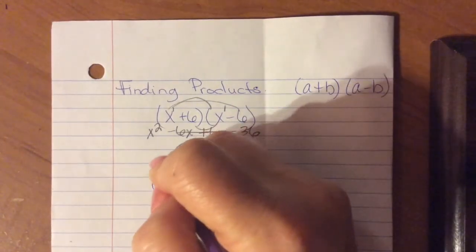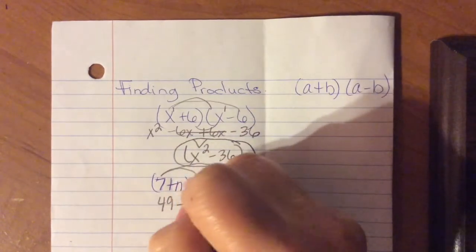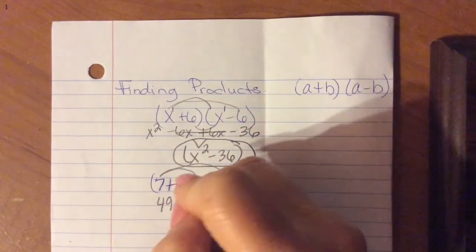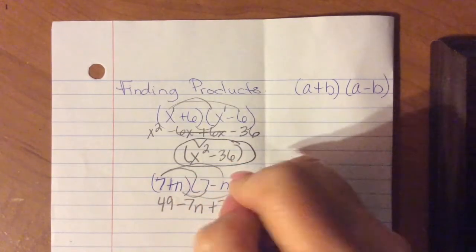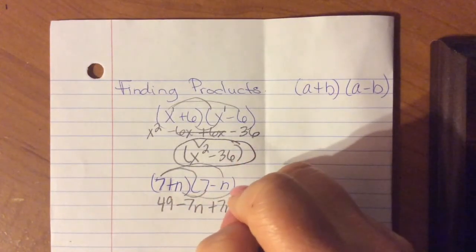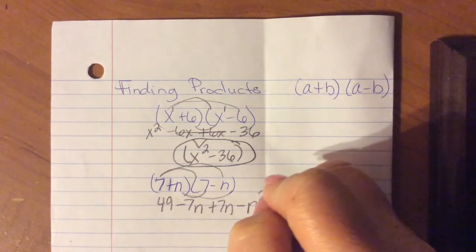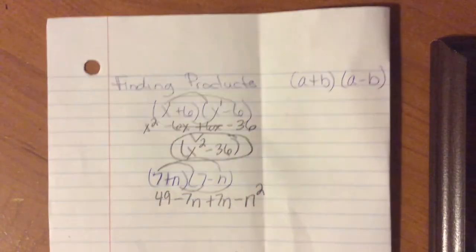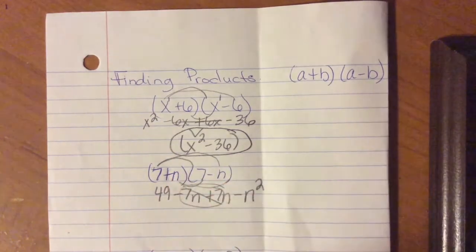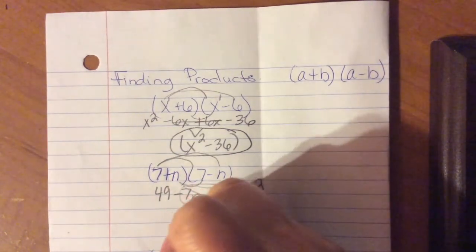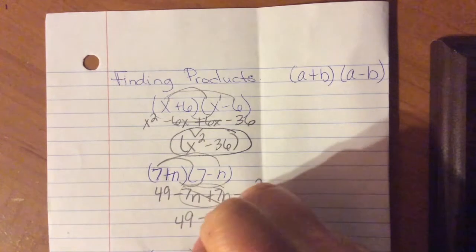I'm going to do the outside. So that becomes a negative 7n. The inside is a plus 7n. And then these two together becomes a negative n squared. Okay. Once again, this middle eliminates. Okay. So this becomes 49 minus n squared.